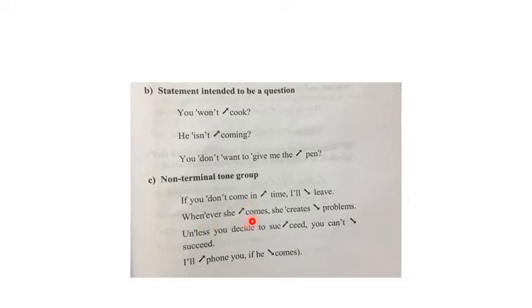Whenever she comes, she creates problems. Unless you decide to succeed, you can't succeed. I'll phone you if he comes. إذن هدولا الجزء الأول من الجمل بسميهم non-terminal tone groups، المجموعات الكلمات أو الفريزز اللي مش في نهاية الجملة جاي بعدهم لسه تكملة. تمام، هنا بيكون عندي rising intonation.